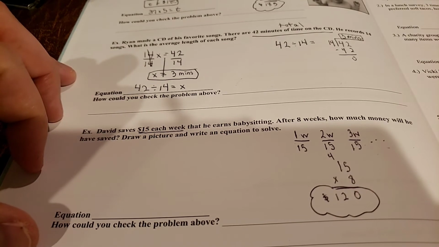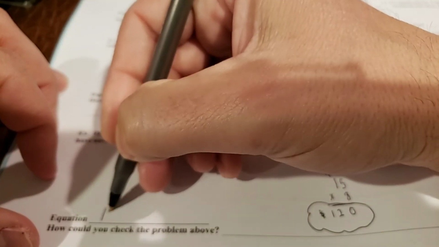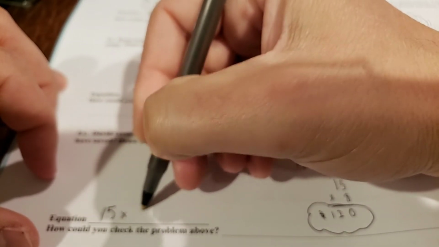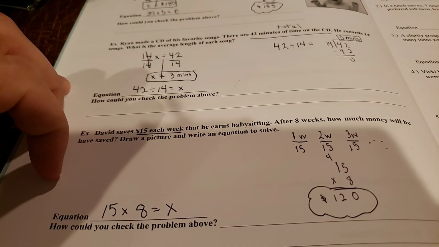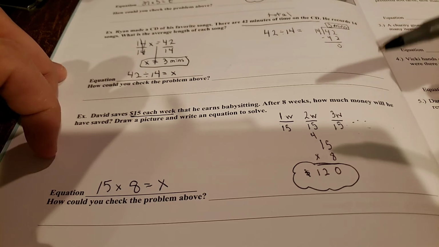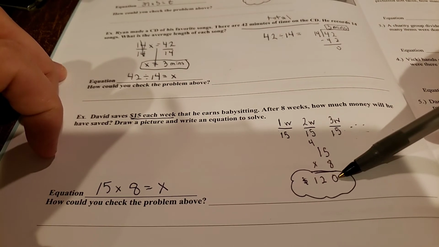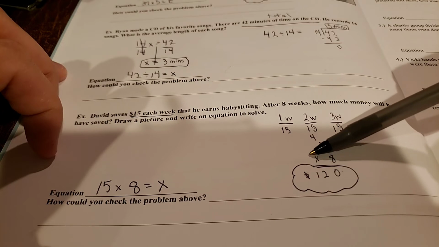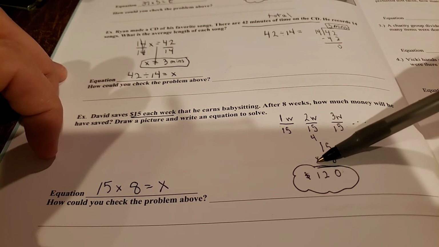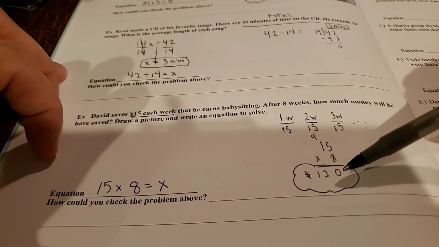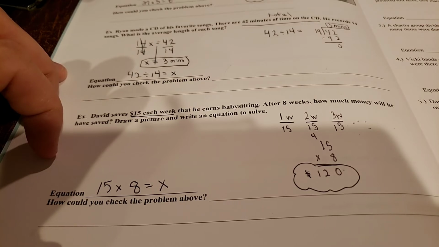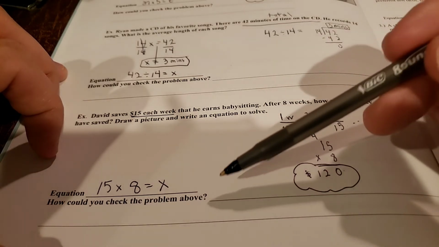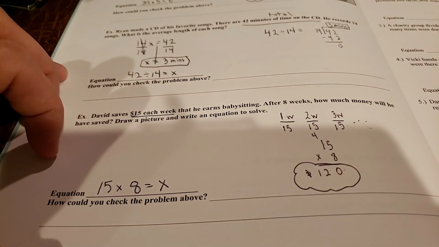Now, if I needed an equation, I could go ahead and write 15 times 8 equals X. And is my answer reasonable? How did I check my work? Well, let's think about it. $120 total. If I do the inverse, this is multiplication, so the inverse would be division. 120 total, divided by 8 weeks, so every week they'll get the same. What would that be? Grab your calculators. What's 120 divided by 8? If it's 15, we are golden, and we are. So again, you take a second, write how you knew that that was a good check, and we're good.